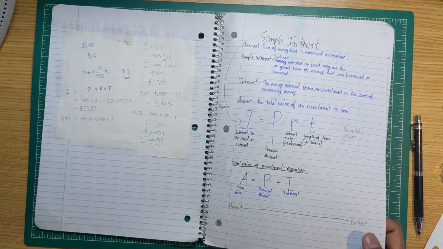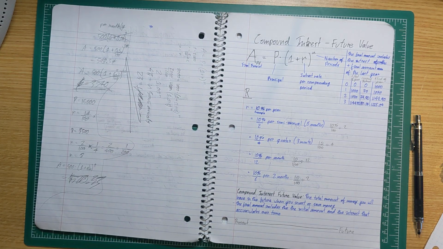Simple interest, never seen it. Compound interest, future value.